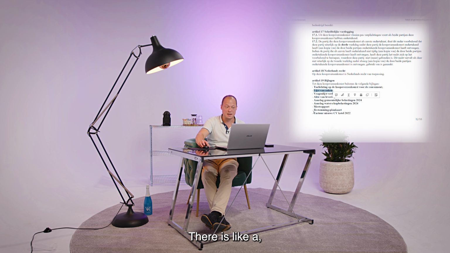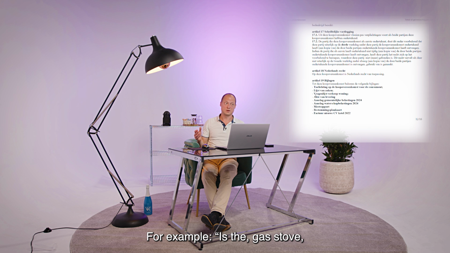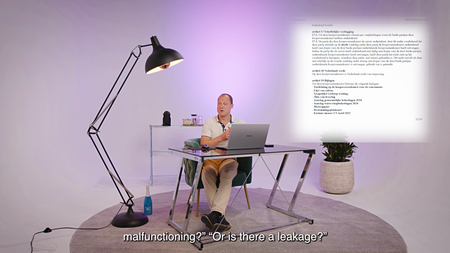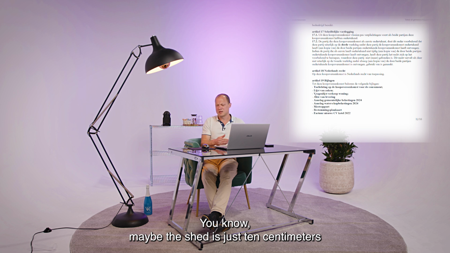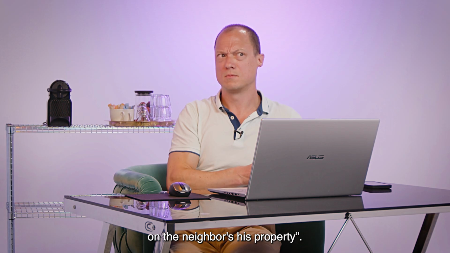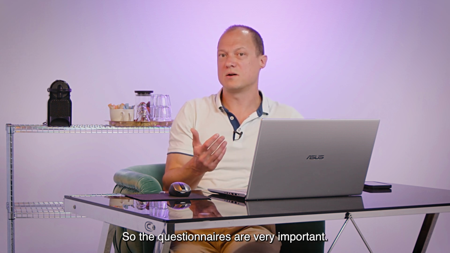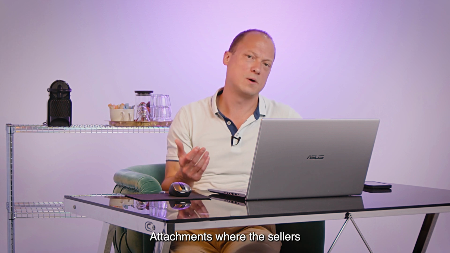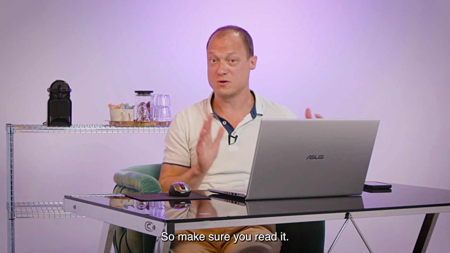There is a questionnaire with all kinds of questions about the property. For example, is the gas stove malfunctioning, or is there a leakage, or is there a problem with mice, or maybe the shed is just 10 centimeters on the neighbor's property. Doesn't happen? It happens all day, stuff like that. So the questionnaire is a very important attachment where the sellers are covering themselves, but nobody reads the questionnaire. So make sure you read it, make sure you know what you're buying.